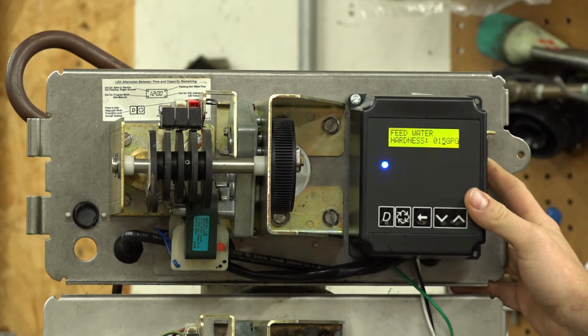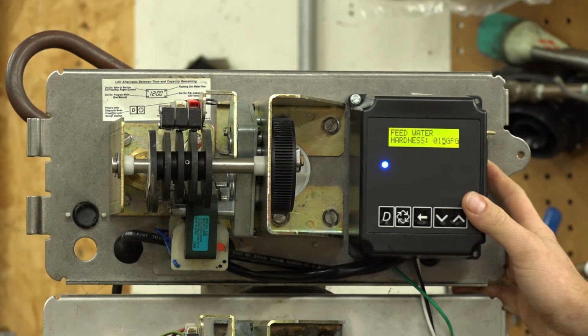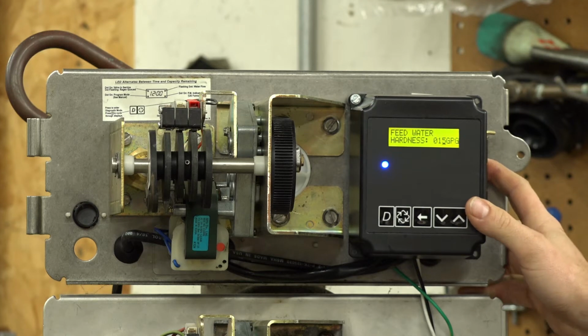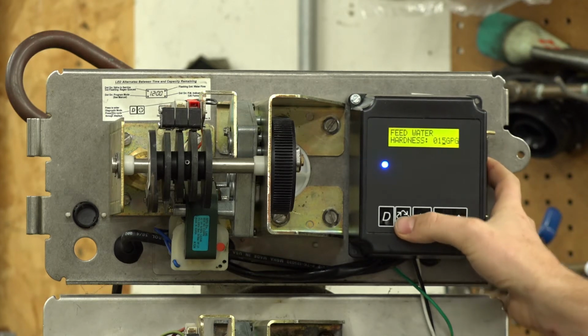Then you have your feed water hardness, and in this case the default is typically 15. Again, simple adjustments on it. Everything is complete. There's no coating, and everything's completely legible on here, so you can read exactly what it wants you to enter. So we'll leave it at 15.